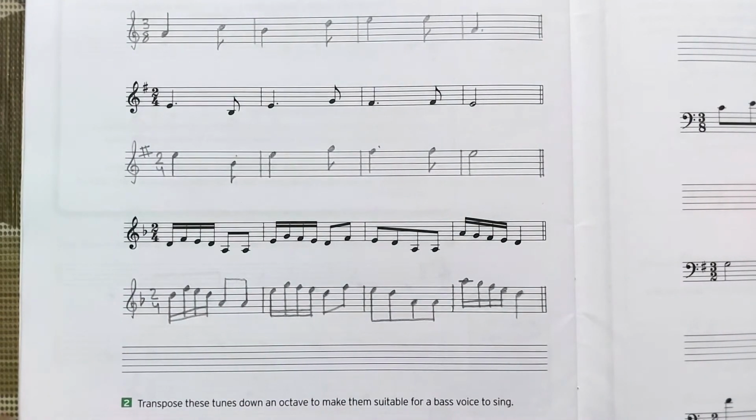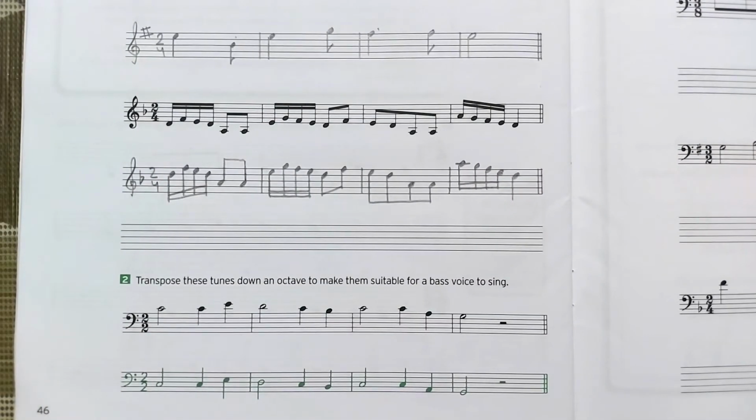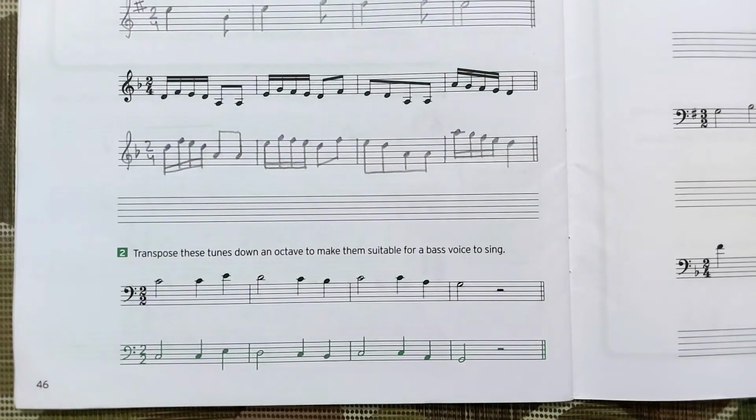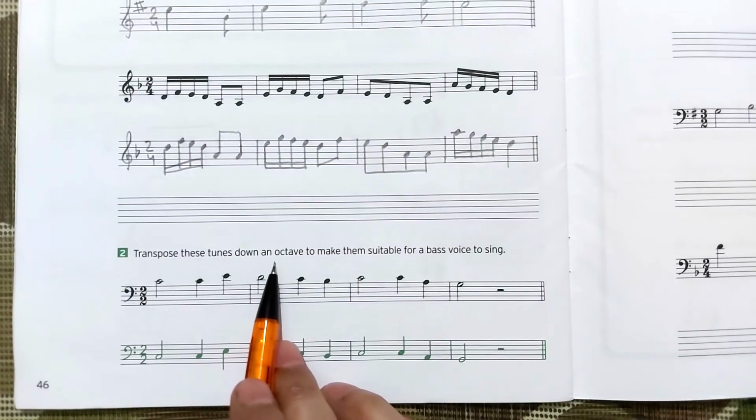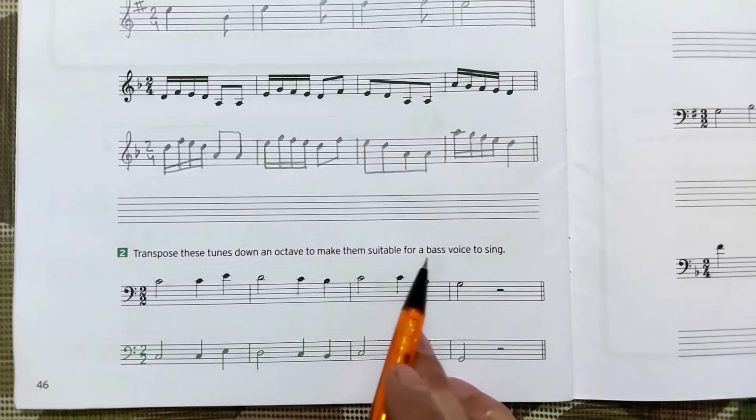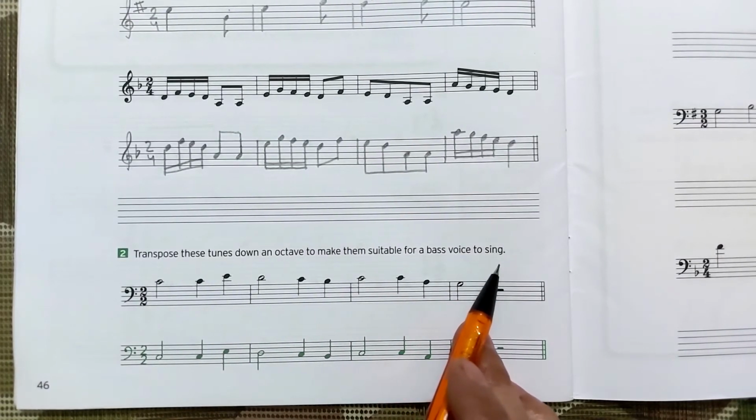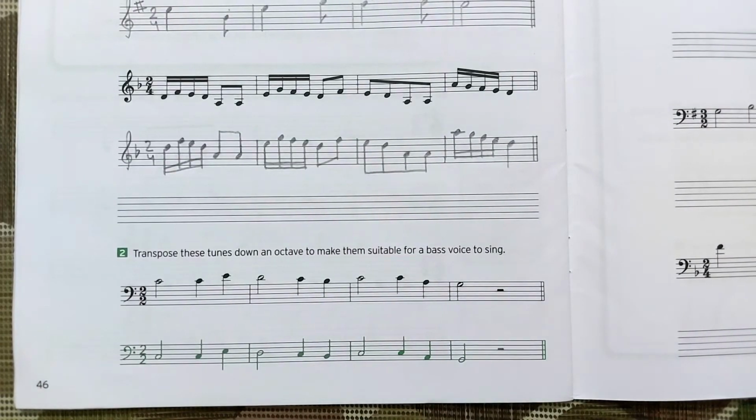Okay, so let's move on to the next exercise. Next exercise, you can see now they have given us transpose these tunes down an octave to make them suitable for a bass voice to sing. So in earlier questions we have transposed them one octave higher. Now we have to transpose them one octave lower. So you can read this, you can see this example. We'll go to the next page and start our exercises.